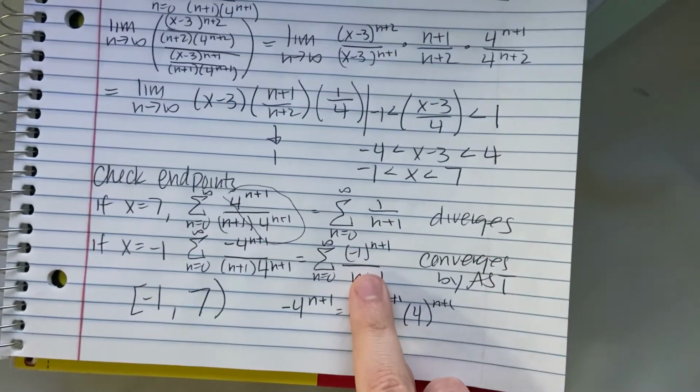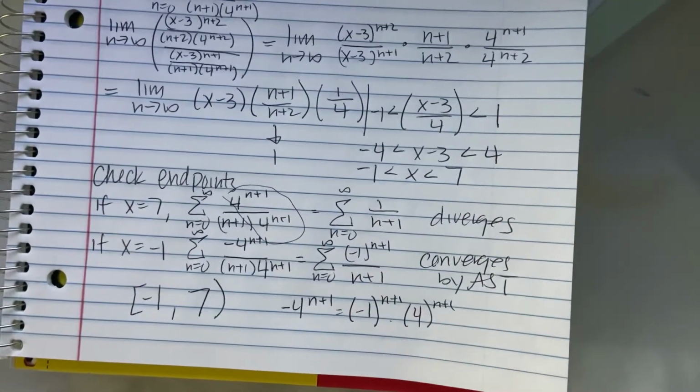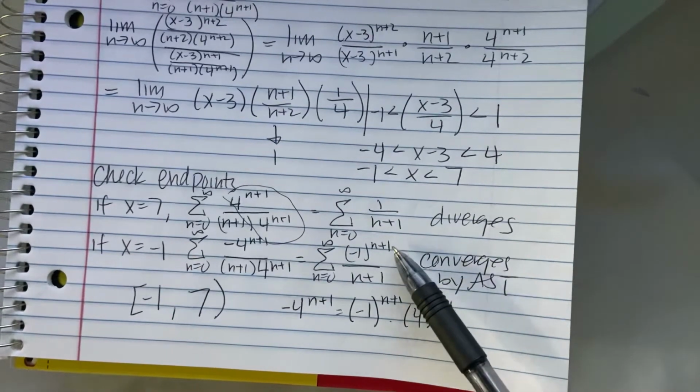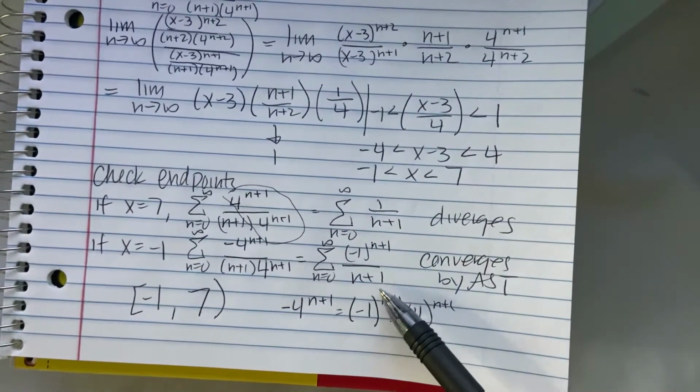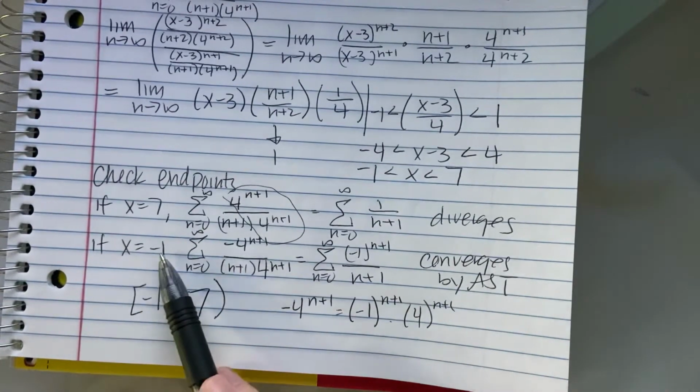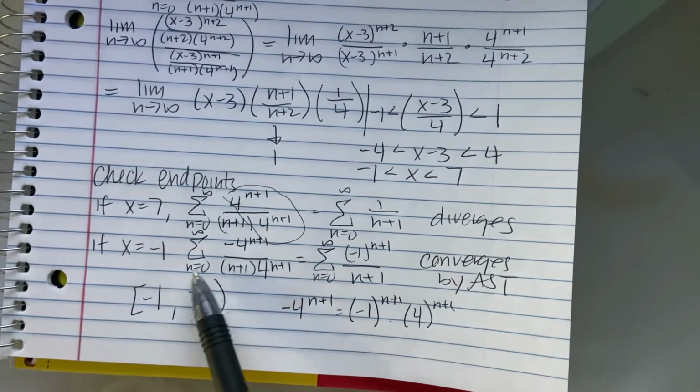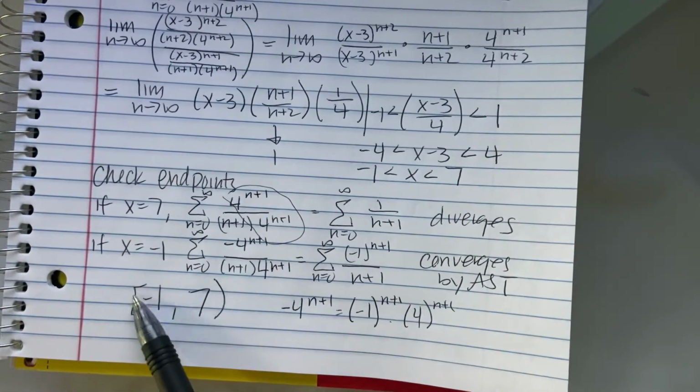Now, we know this one is different than this one because this is alternating, and the rules for the alternating series test are: are the terms alternating? Yes. And are the terms going to 0? The limit as this goes to infinity is 0, which if you satisfy those two, then it converges, which means -1 will actually be included. So that means the interval of convergence is -1 to 7 with -1 included in that interval.